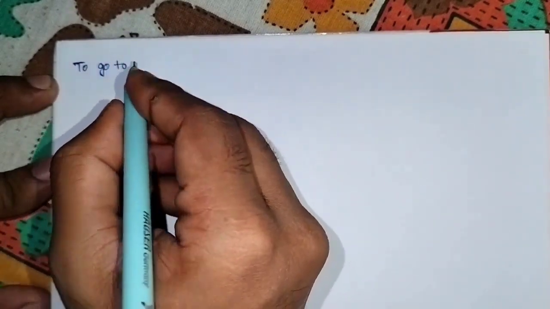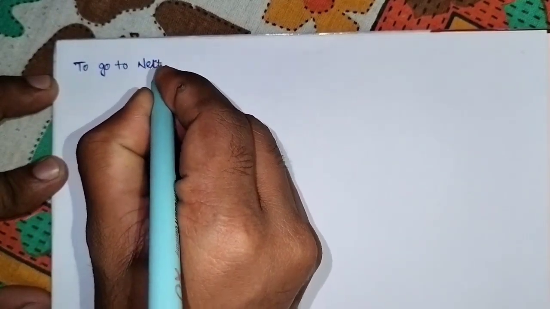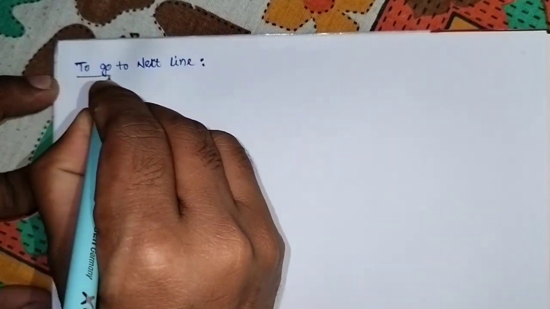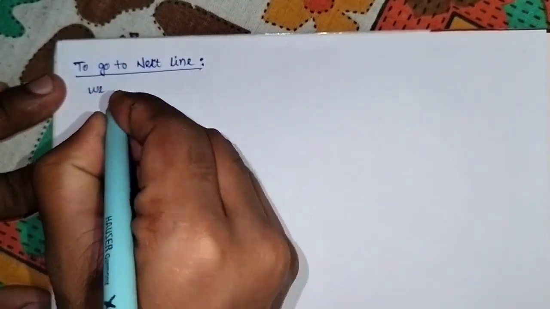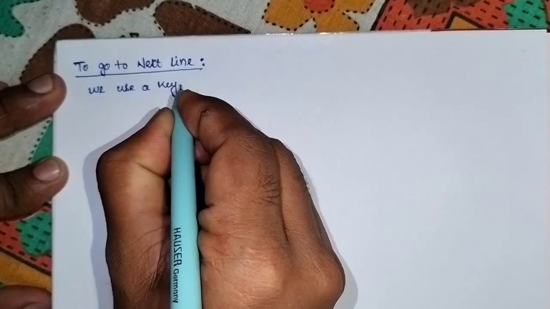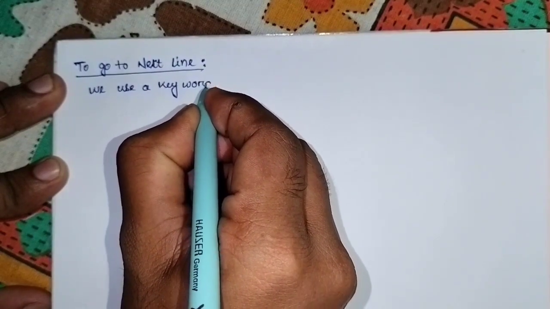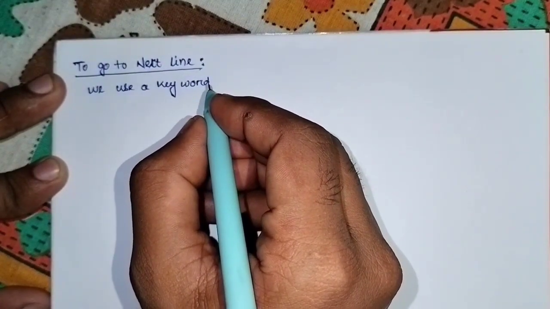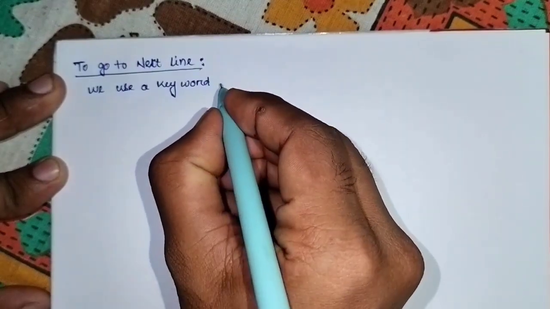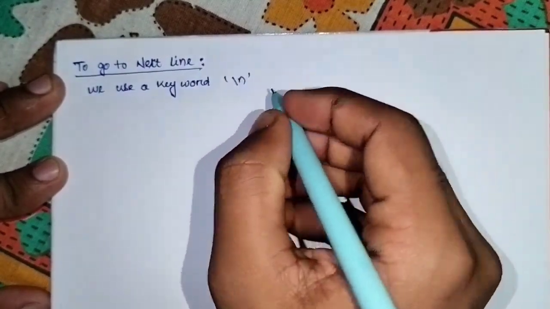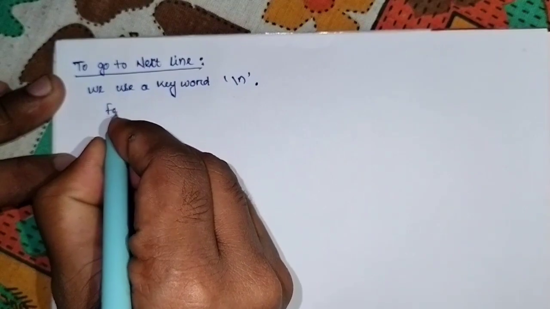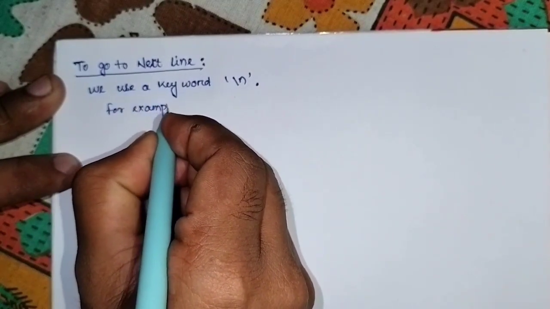Let's come to another topic, how to go to the next line. You have already seen that I have used the character \n. What is the meaning of that? That means I have to go to the next line, so I am using \n.